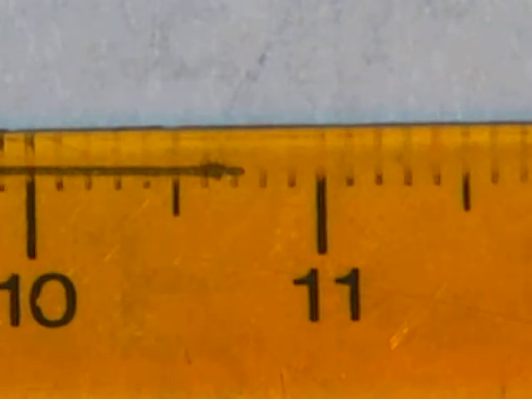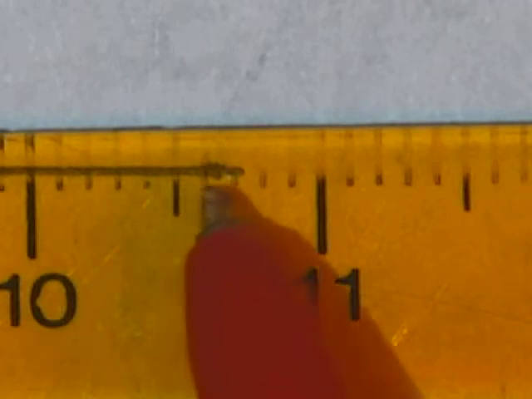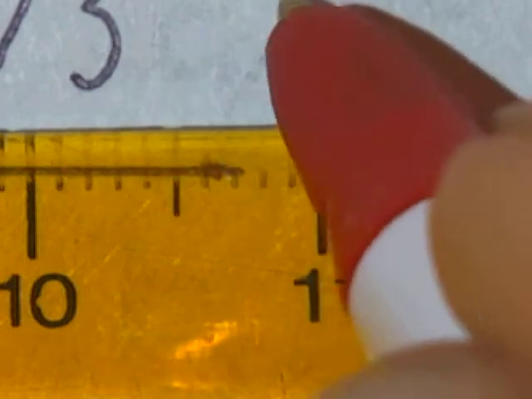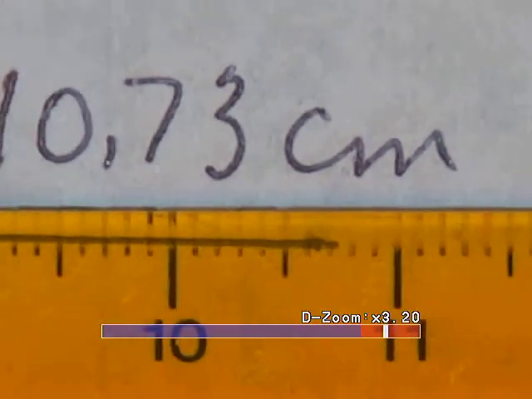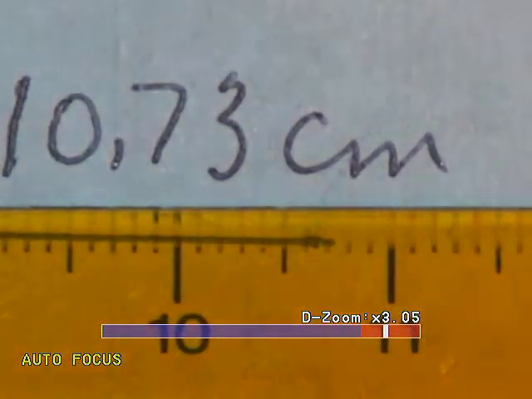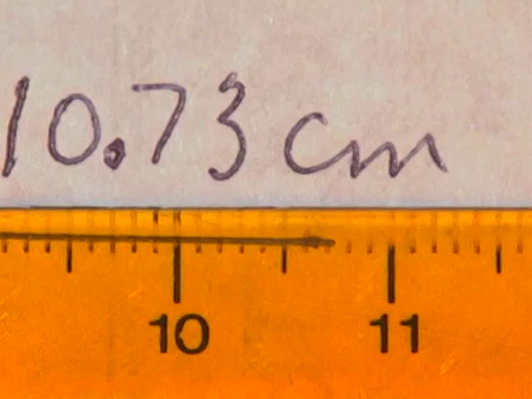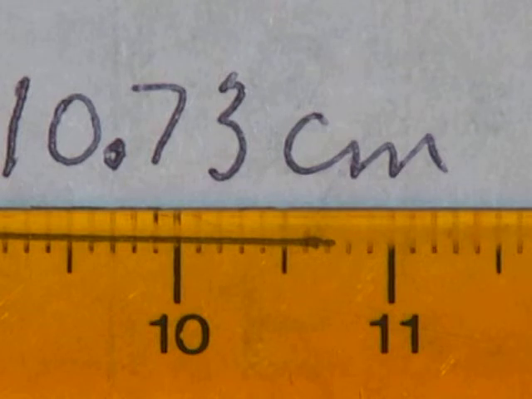All right, so we have 10 here, 10.5, 10.6, 10.7, 10.73 maybe. That sounds good to me. And I have to actually zoom back out a little so we can see that. Right, and that's how we measure accurately with one of these rulers.